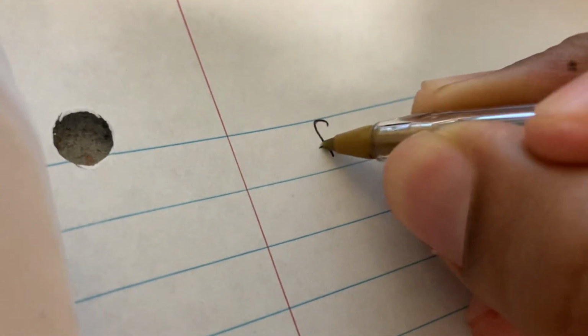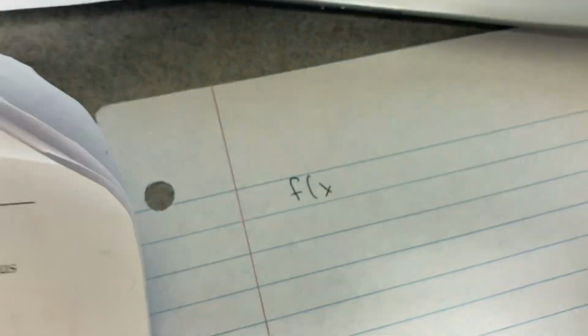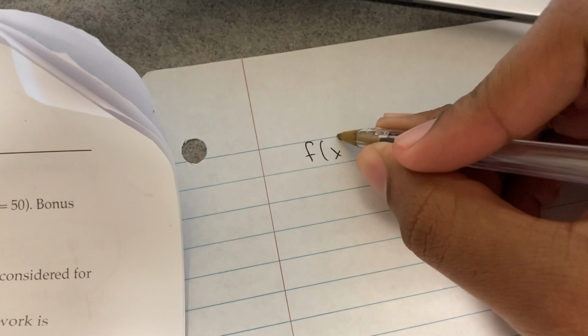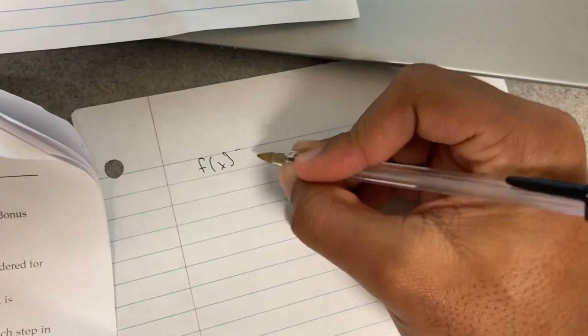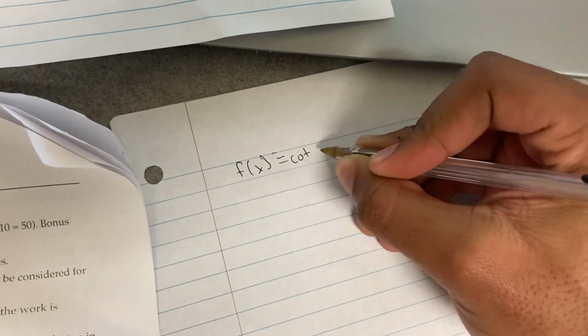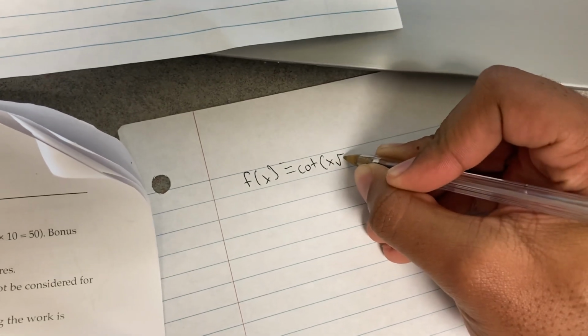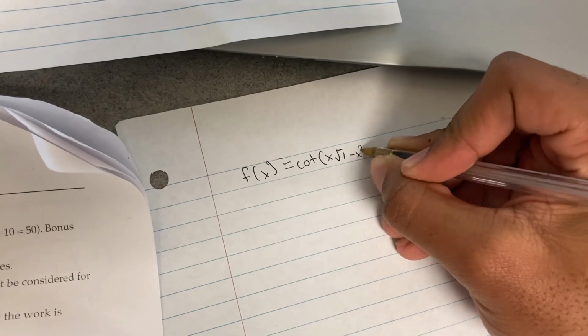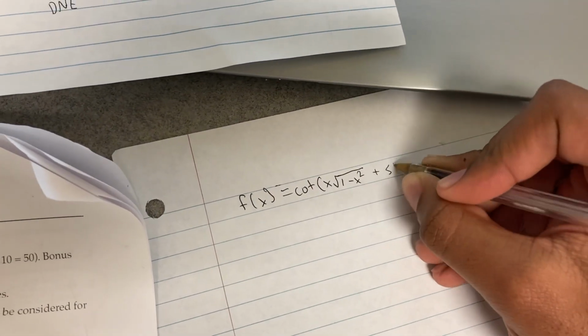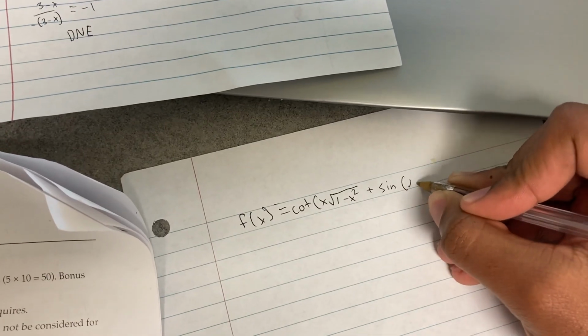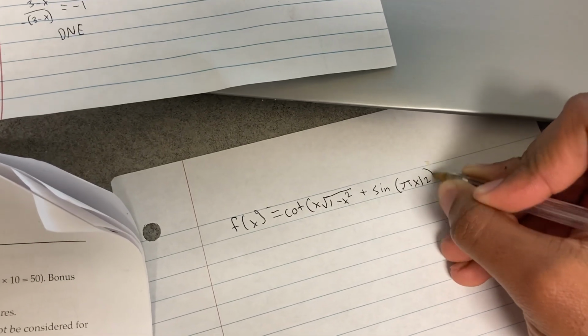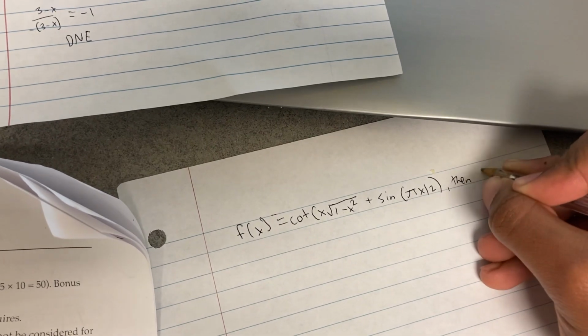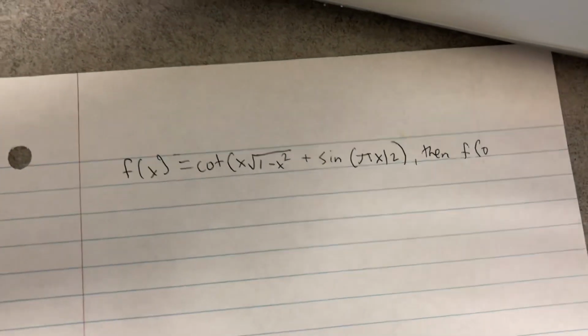So basically, if I write the problem out, okay, so that's the problem.